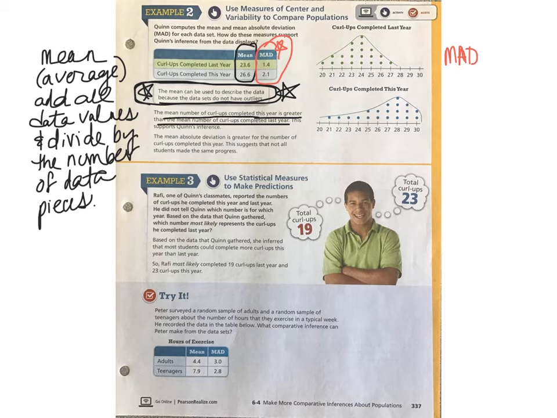Okay, in the case of the curl-ups completed last year, the mean was 23 6/10. And then the mean absolute deviation says how far each of those dots is away from the 23 6/10. And then we find the average of those numbers.